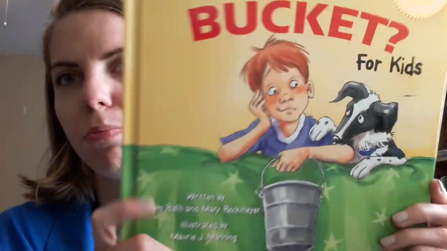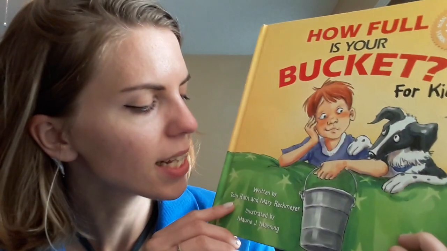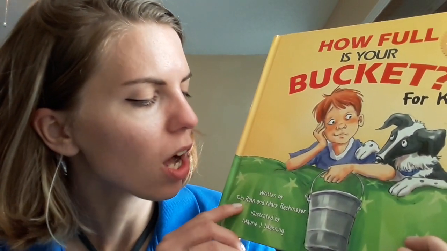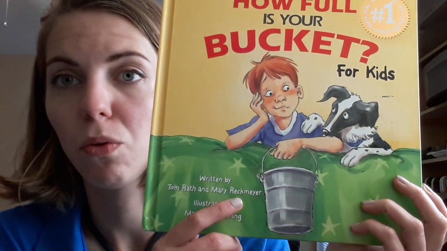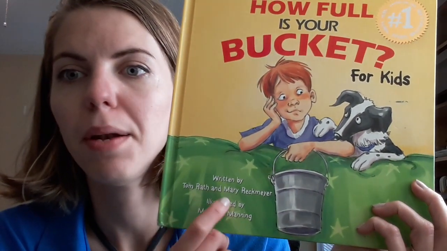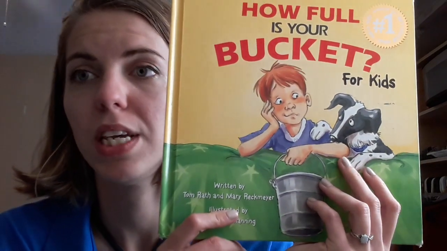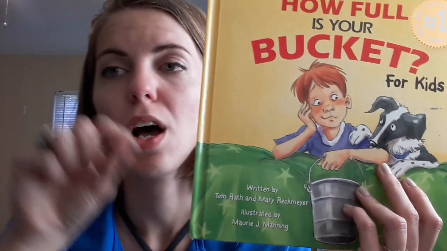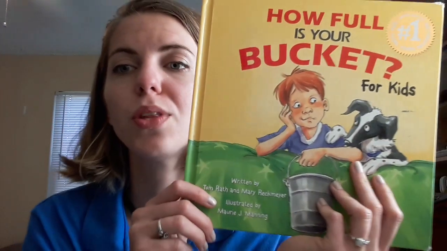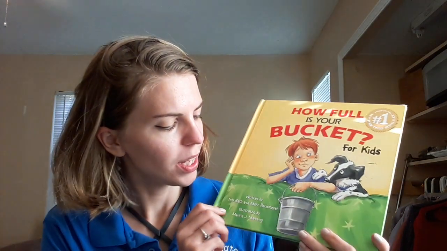Let's zoom in on this book, How Full Is Your Bucket? Okay, this says written by Tom Rath and Mary Reckmeyer. That means two people wrote this book. Tom and Mary wrote this book. So Tom and Mary must be the... Tom and Mary wrote the book, so they must be the authors. Okay.